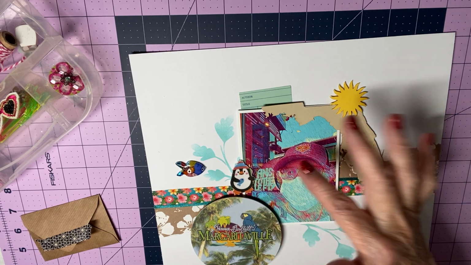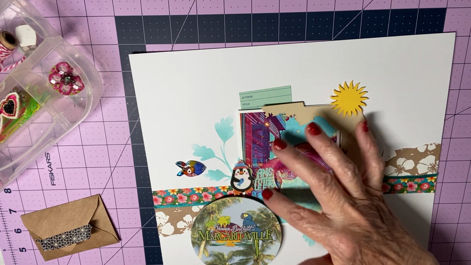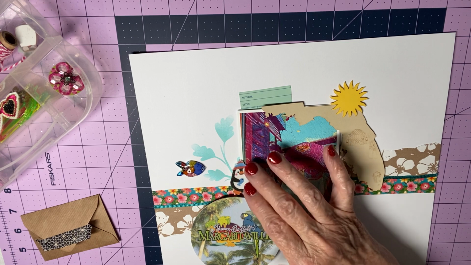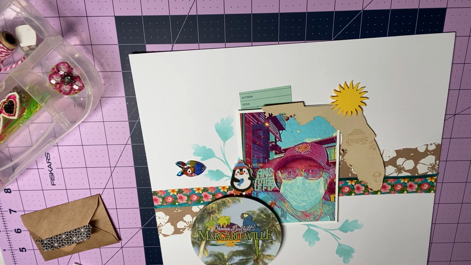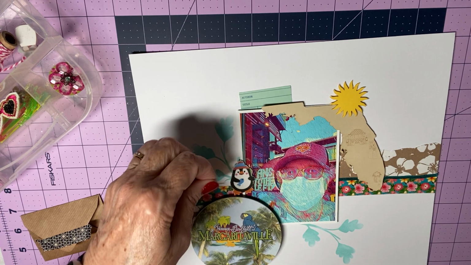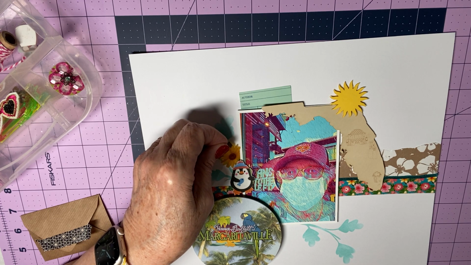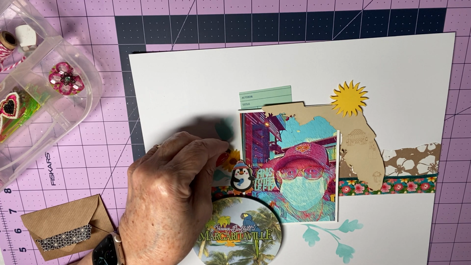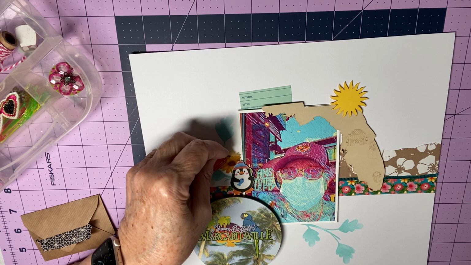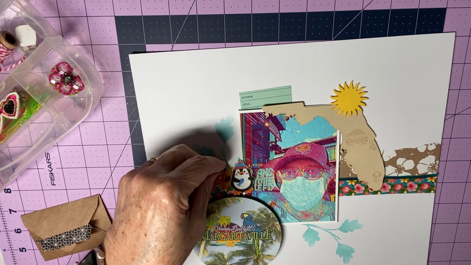Okay, so I like that because it's right up next to Fins to the Left, and that's kind of representing John. I'm gonna get a small sunflower and further represent John kind of right there.